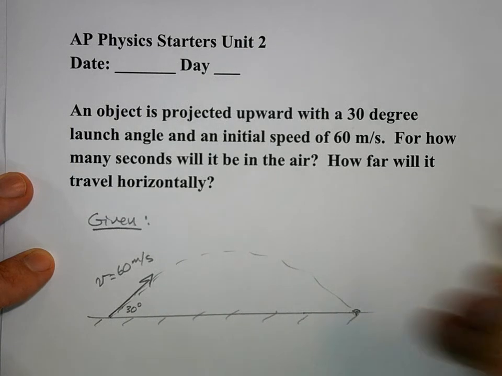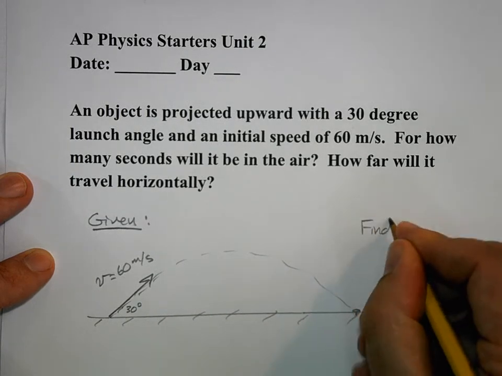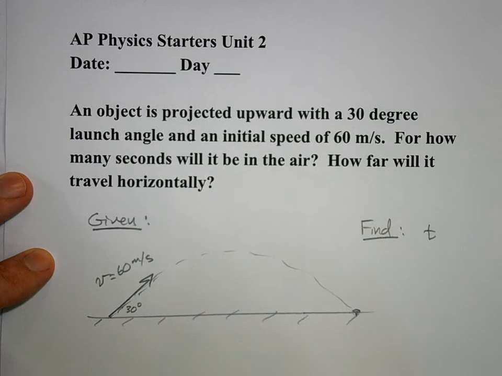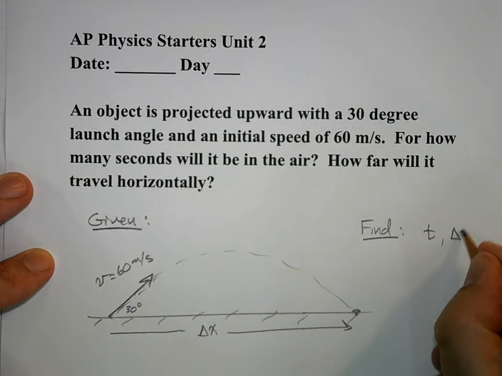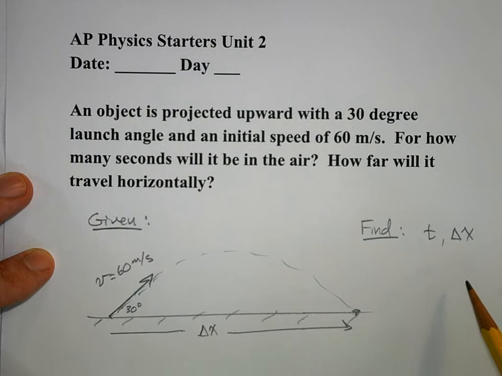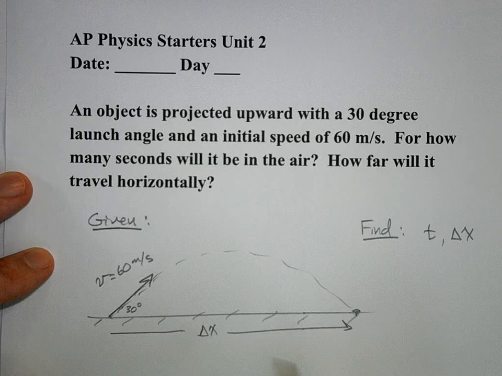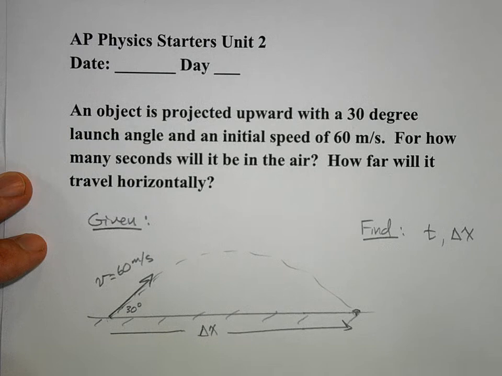And what we want to find is the total time, and we'll call this delta x, the total horizontal distance that it traveled. Now, in your book, sometimes they call that capital R for range. I don't like to do that. I like to limit the number of variables I use and just call it delta x for a complete arc like this.